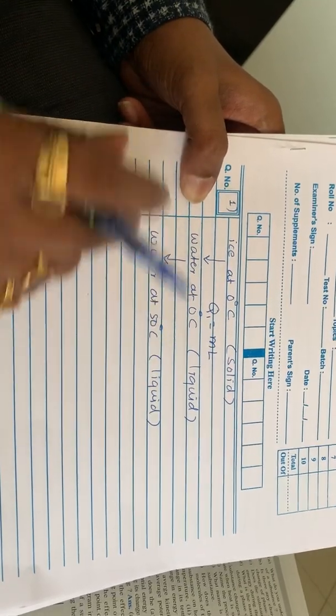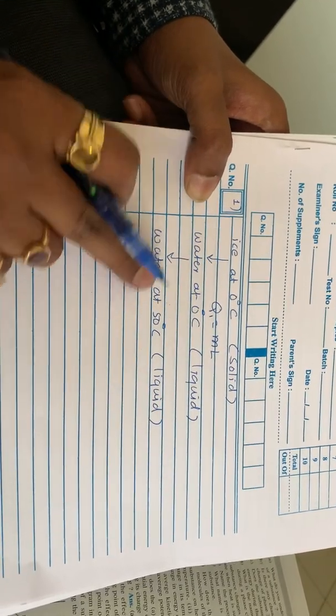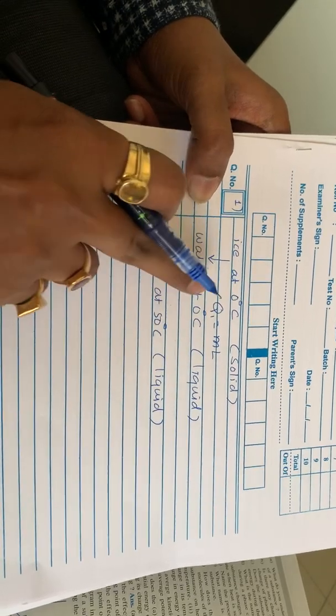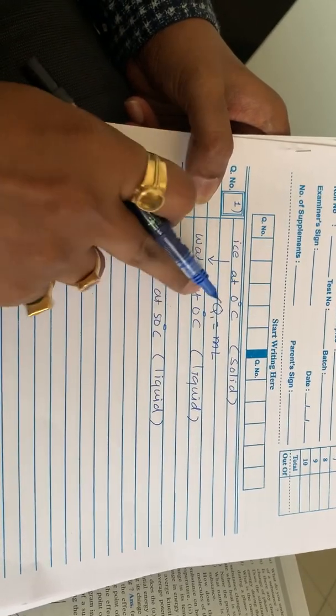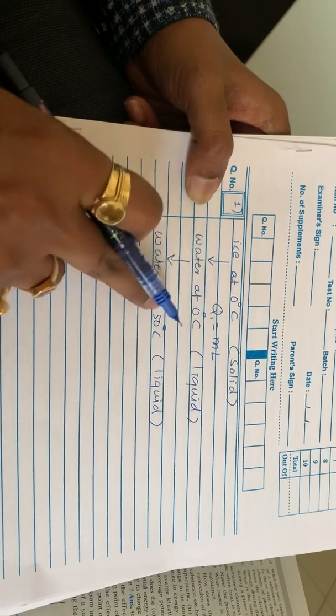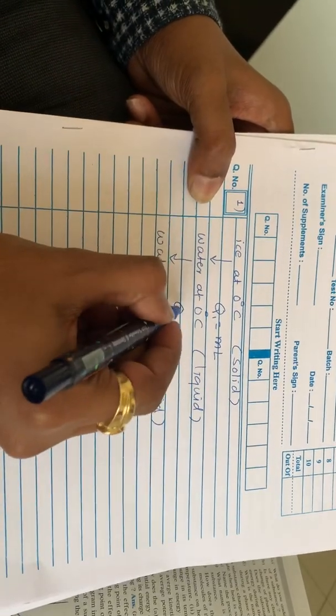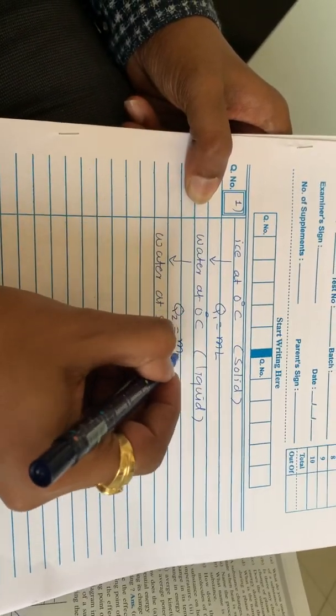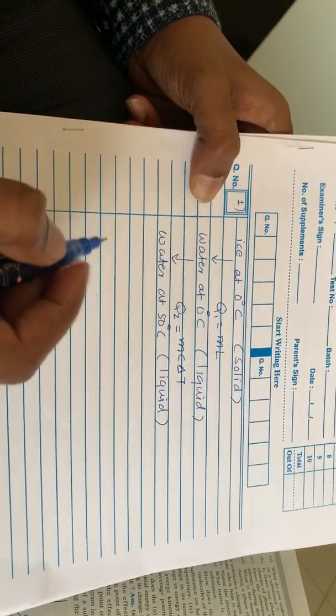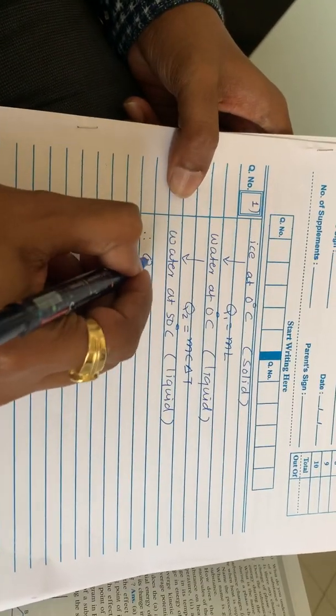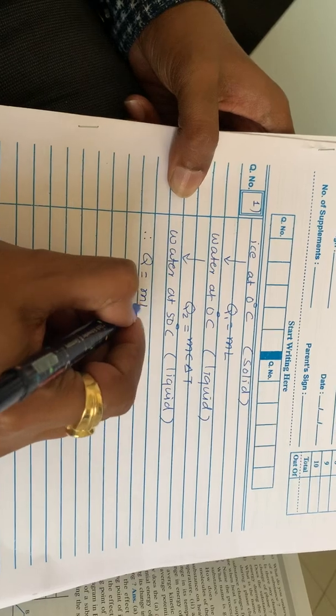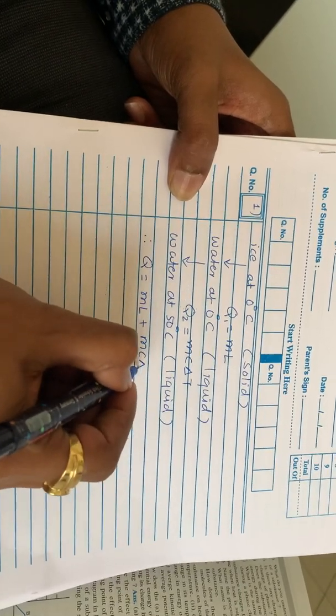In the next part, there is water at 0 to water at 50. In this case, there is no state difference. State is same, but temperature is different. So we can write here Q2 is equal to what? mc delta T. So we can write total heat Q is equal to mL plus mc delta T.